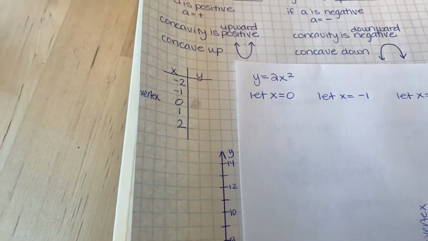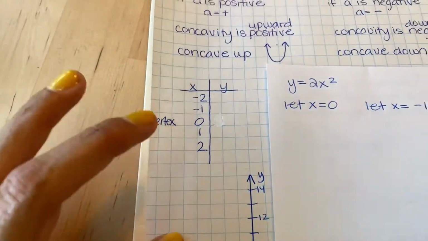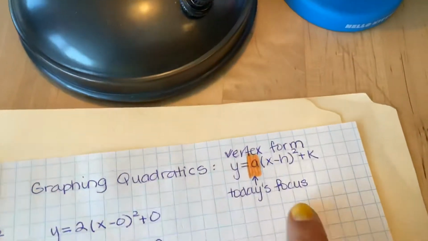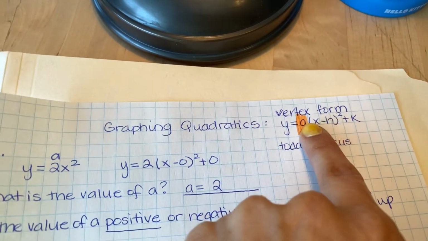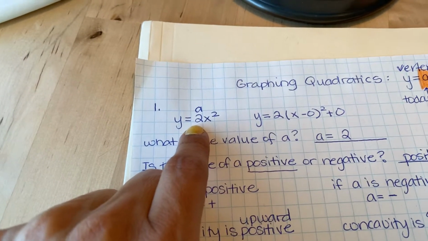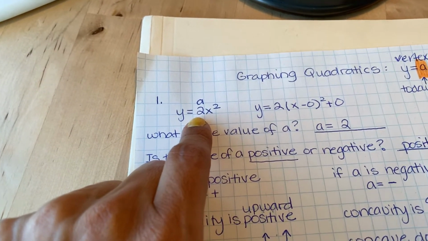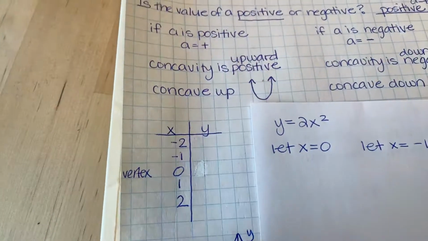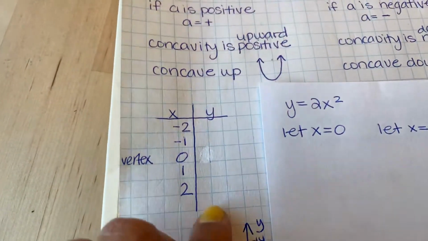Okay, so now we went ahead and filled in the XY table. For now, because we are working with vertex form, H and K are 0 because we're just keeping it simple so that you learn what the A value does. That's what this video and this assignment are in regards to, just the A value. Because of that, the vertex is going to be 0, 0. We'll build on that though.